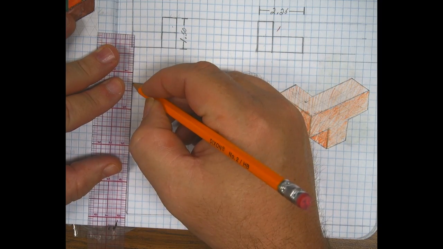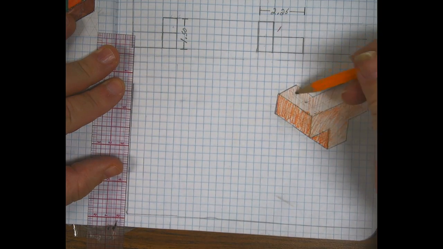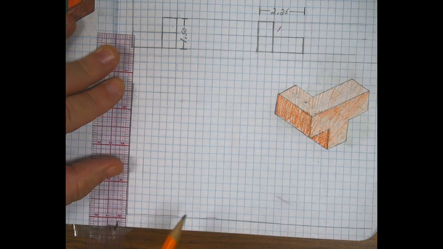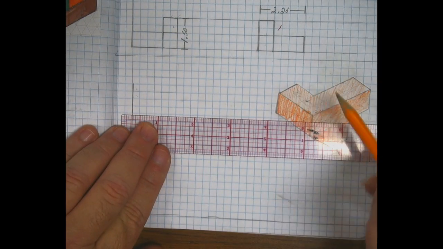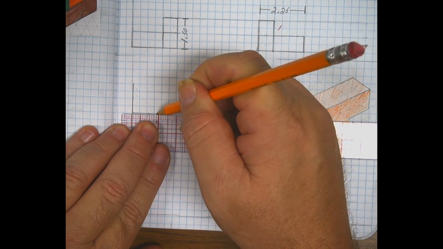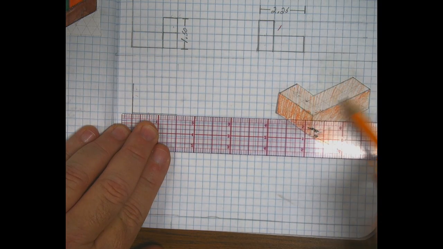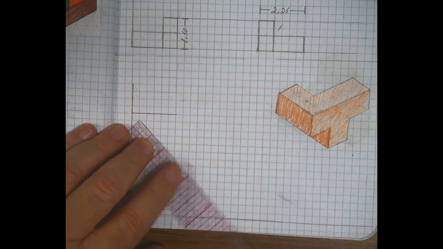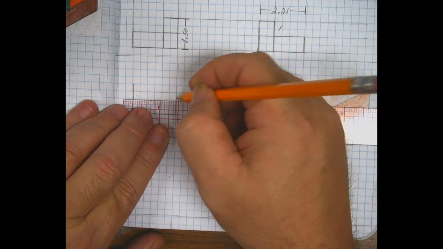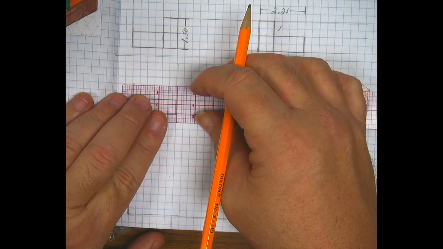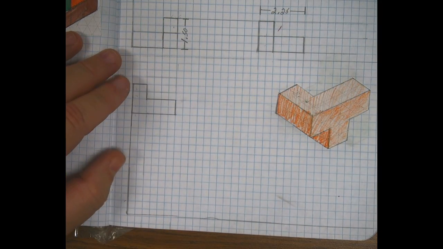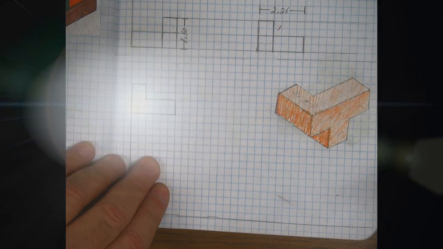Okay, and that is basically 2 squares here, or what actually equals 4 squares on my graph paper. I'm going to draw this edge. That is a total of 3 cubes, which equals 6 squares on my grid paper. Finish out the L shape. And there's my top view of this piece right here.